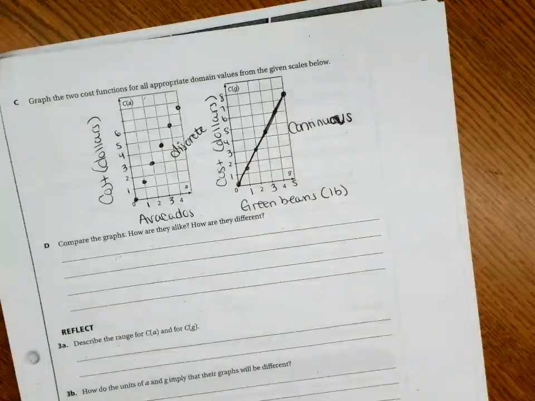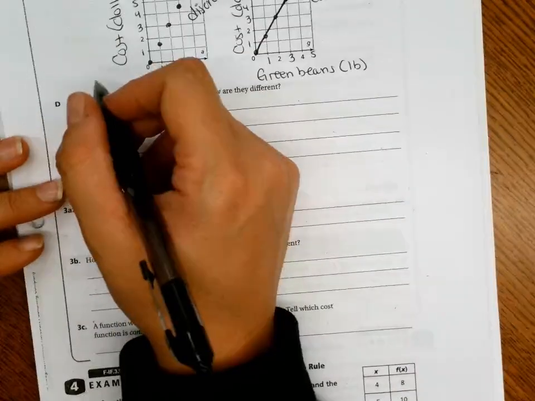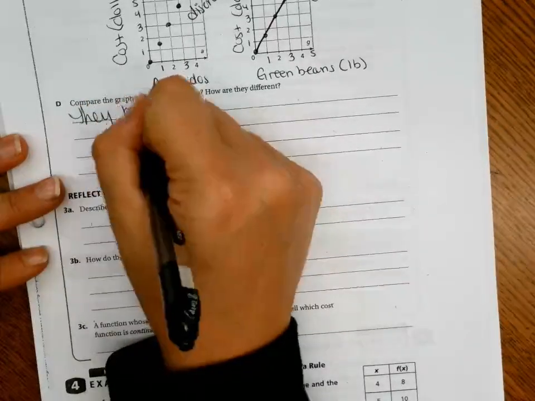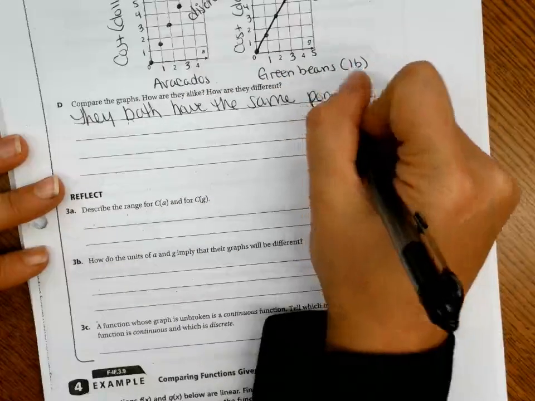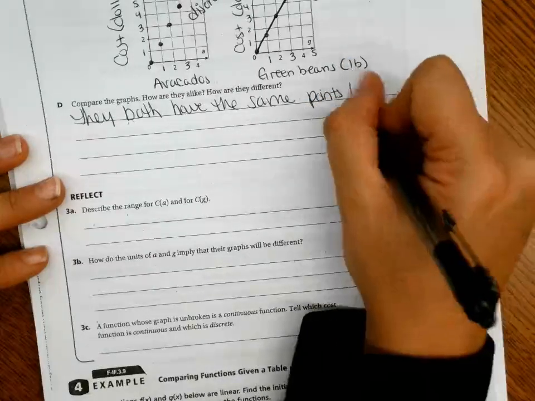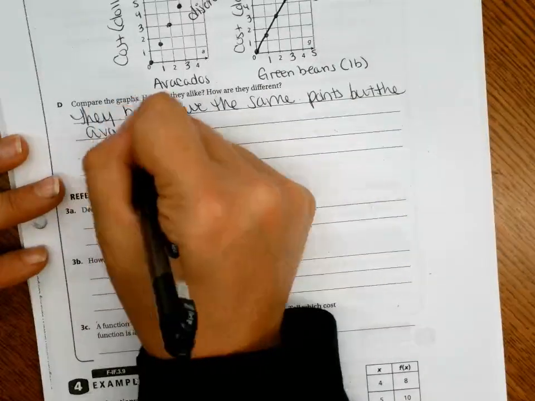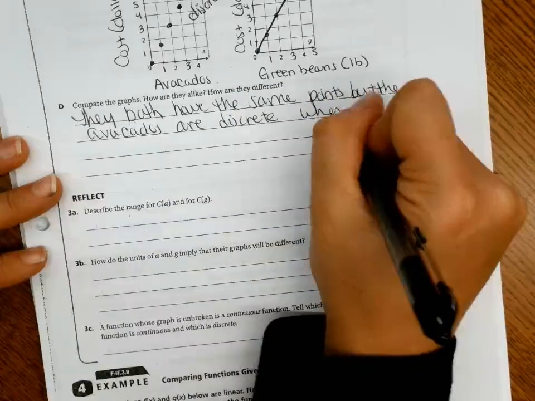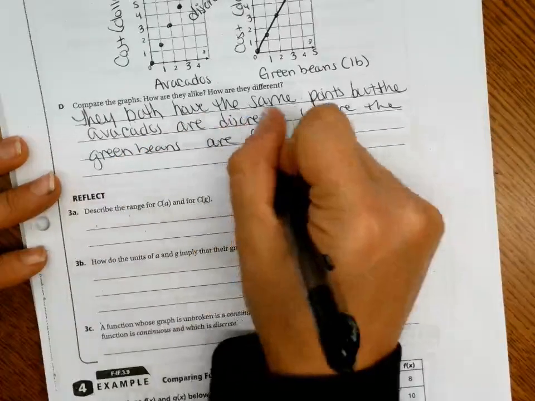Continuous and discrete, okay? So, compare the graphs. How are they like? How are they different? They both have the same points, right? But the avocados are discrete, where the green beans are continuous.